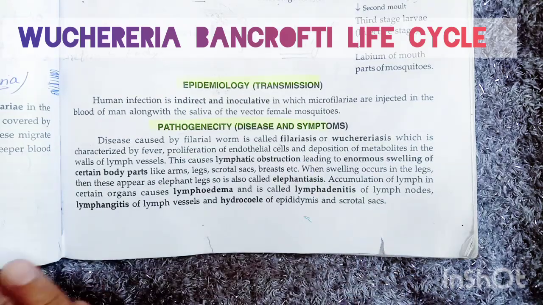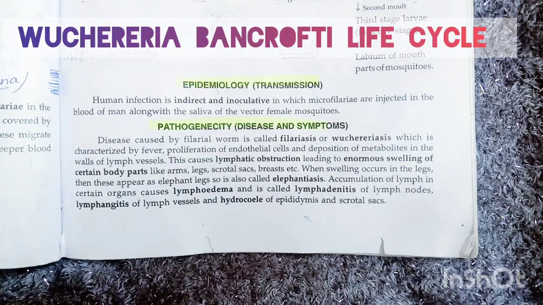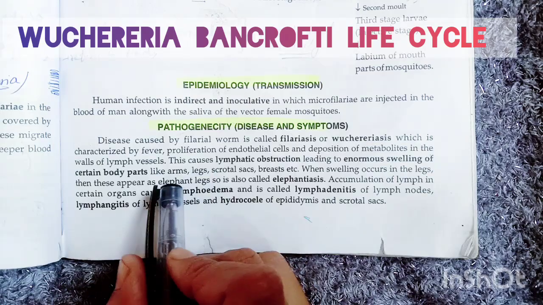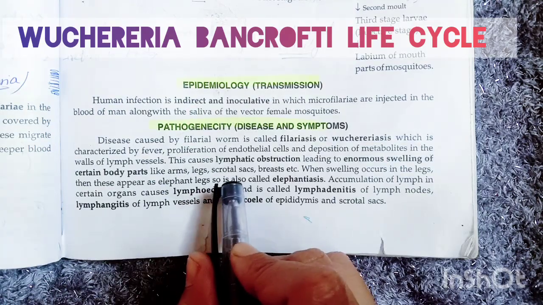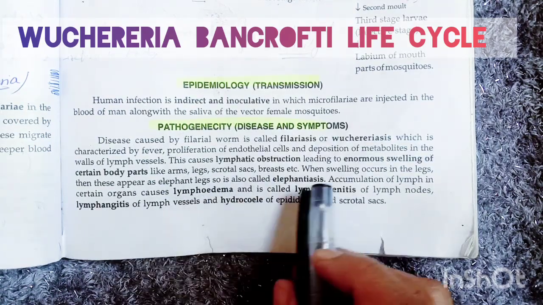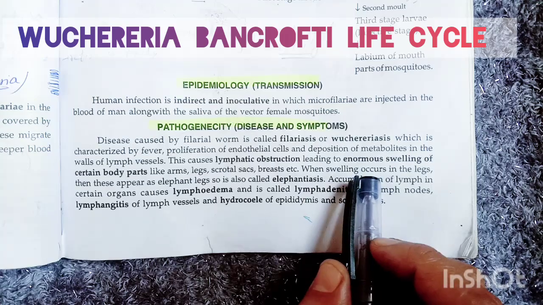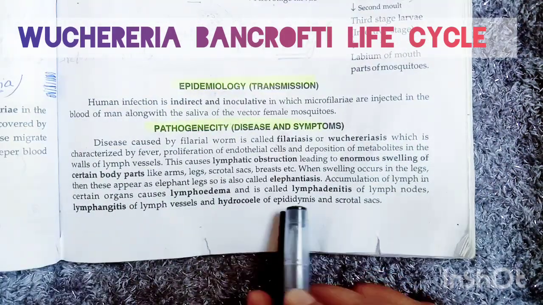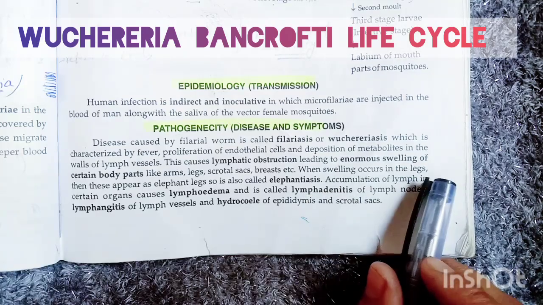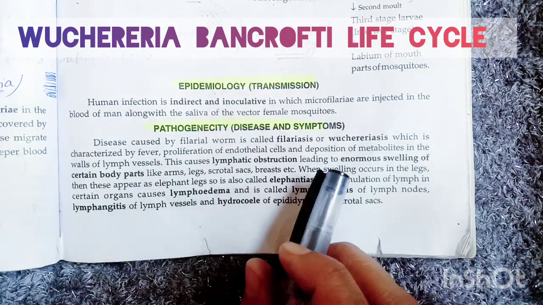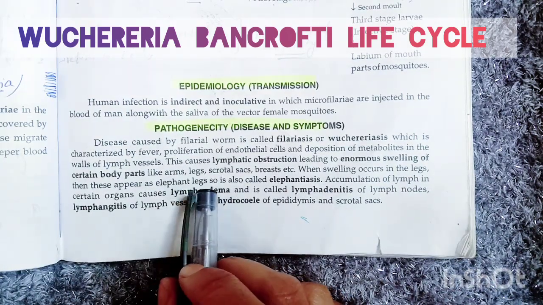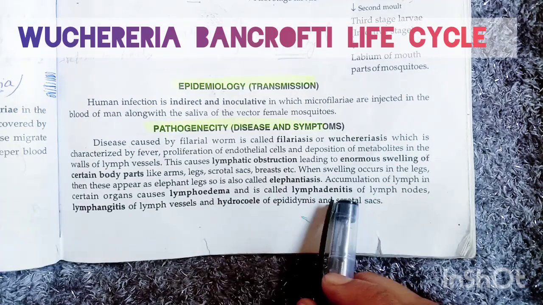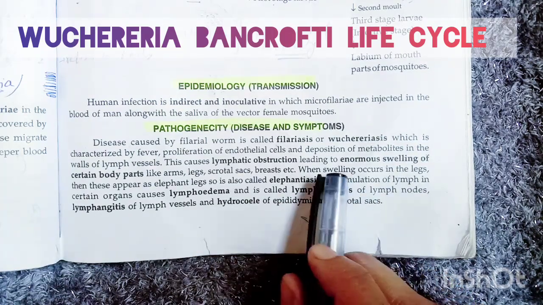Elephantiasis means some parts of our body, like arms, legs and other parts, swell up like an elephant's. For example, this is the structure we can see in the medical parasitology book. The swelling occurs in the legs, and they appear as elephant legs, so that is why it is called elephantiasis. Why does it take place?